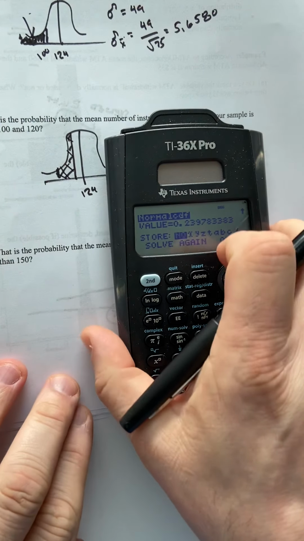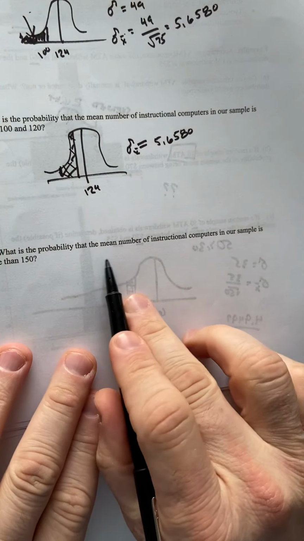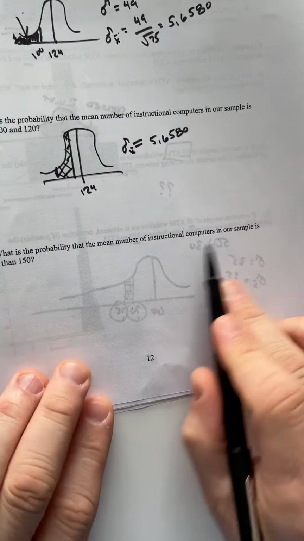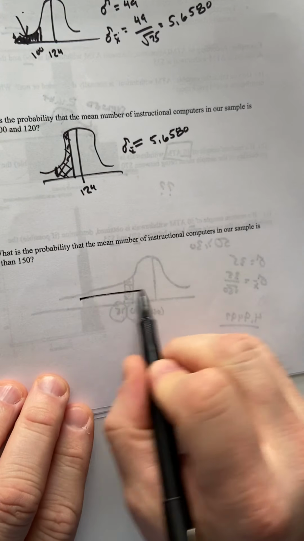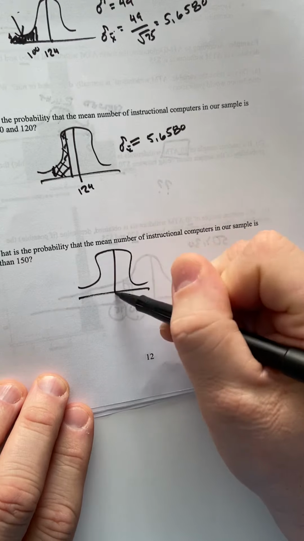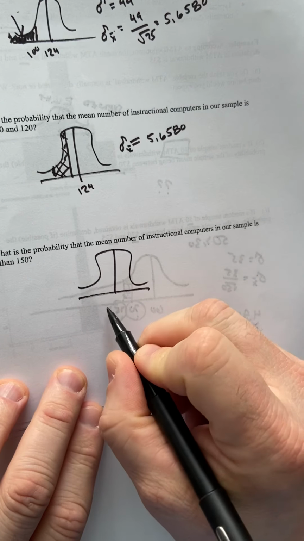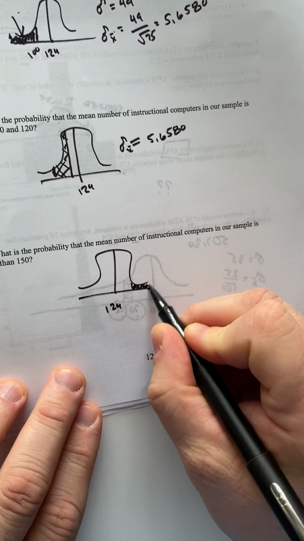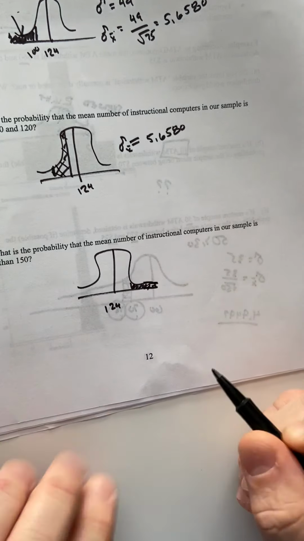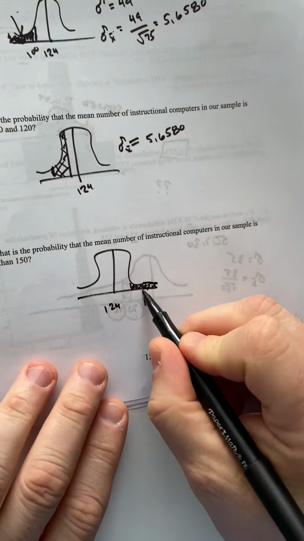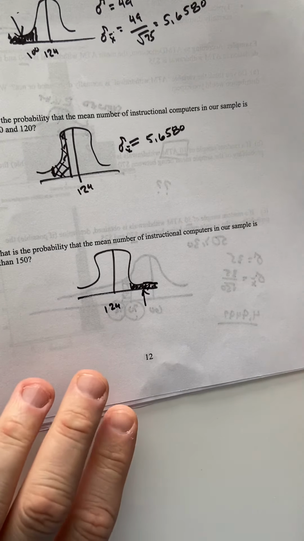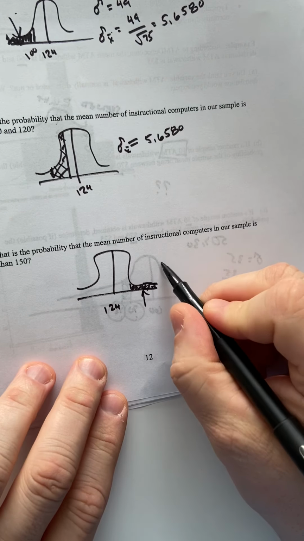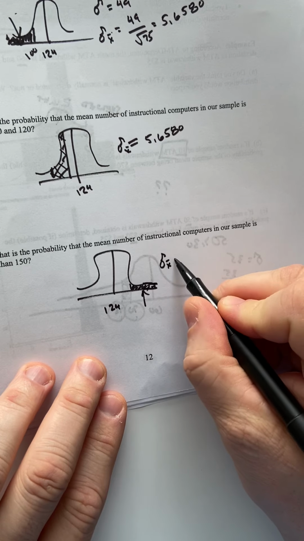Nice. Last problem. What's the probability that the mean number of instructional computers is more than 150? Here's a picture. We put the average right there at the average, 124. 150 up here. It's going to be small too, isn't it? Not very many schools will have within that number. So we use the same standard deviation.